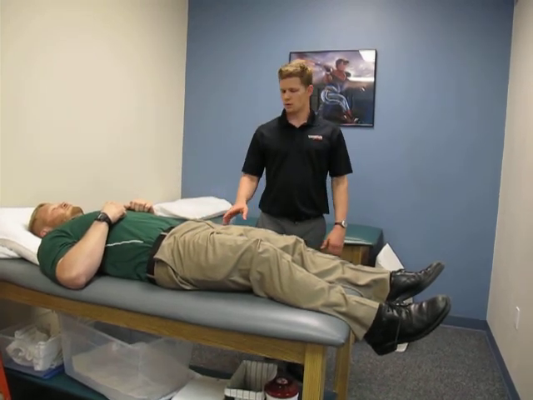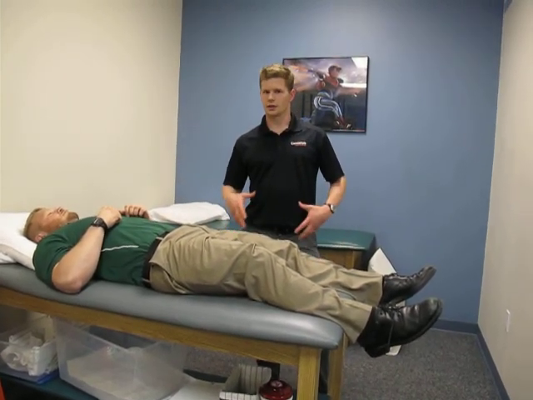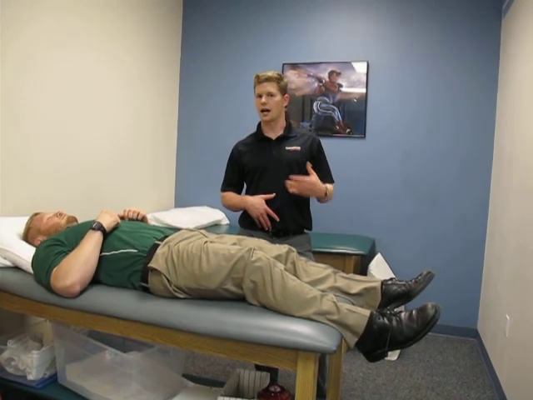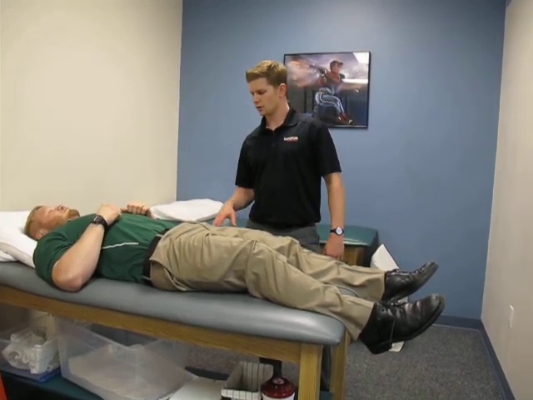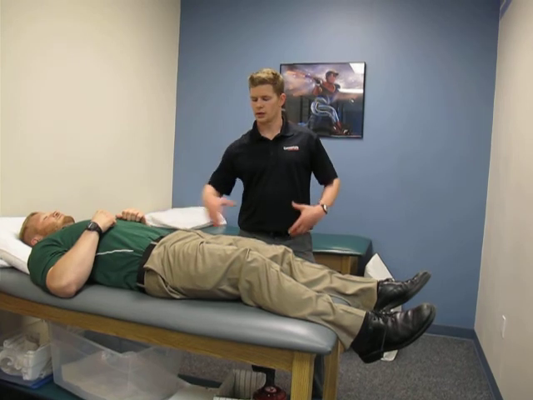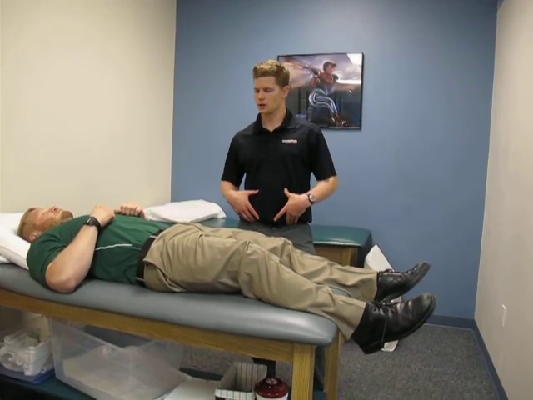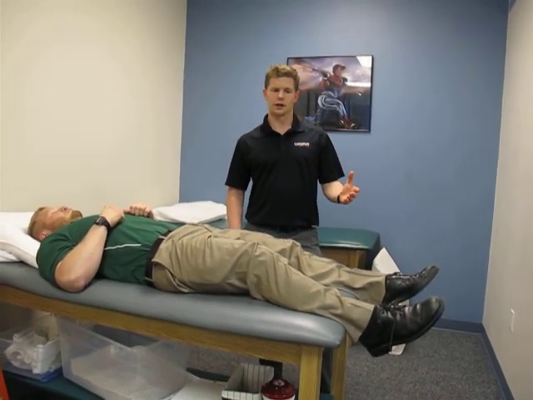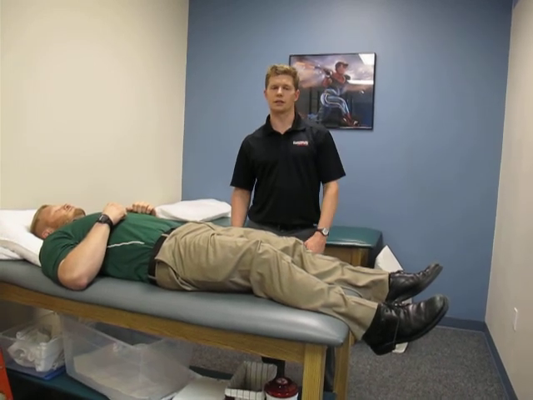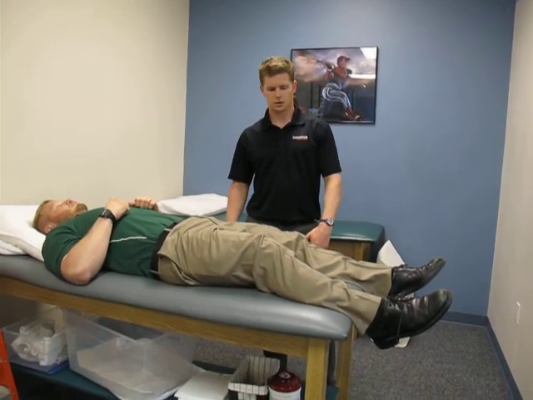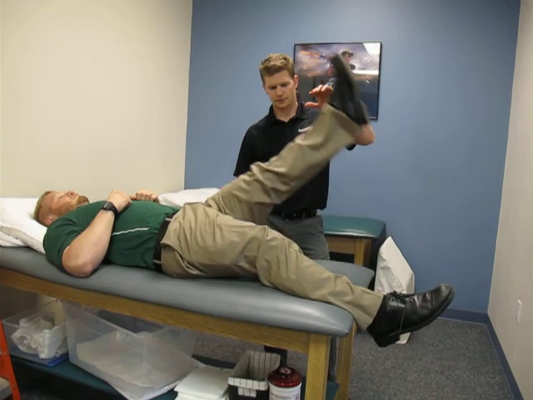In supine also, we'll do a straight leg raise on both sides. Again, looking at core stability, you can get a lot of information from the straight leg raise. So if I'm looking at it for core stability, I'm looking to see if the pelvis rotates at all. But then also, as we know, the straight leg raise and cross straight leg raise are very sensitive for disc herniations. So raise this leg all the way up.